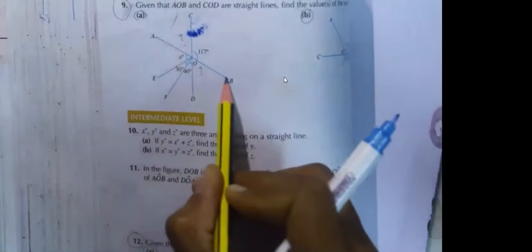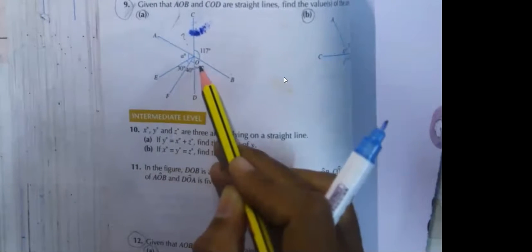Now AB is a straight line. CD is a straight line. These are the two straight lines. So if these two are straight lines, then we know that this angle is vertically opposite to this angle. Remember, we did vertically opposite angles? Yes. This angle must be vertically opposite to this angle. Now, are these angles vertically opposite to this?